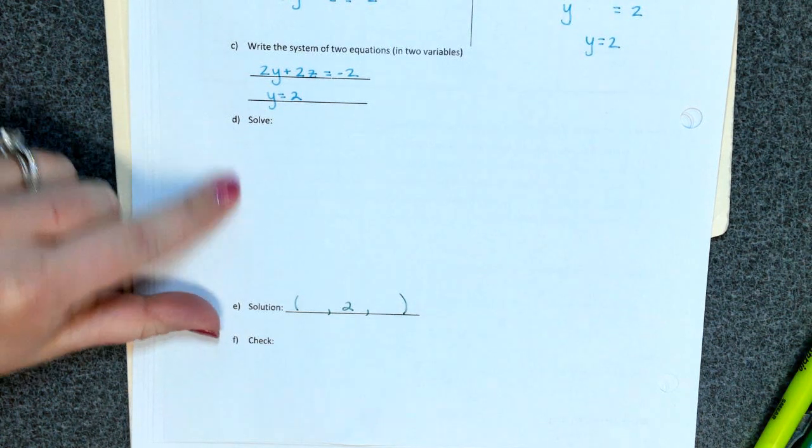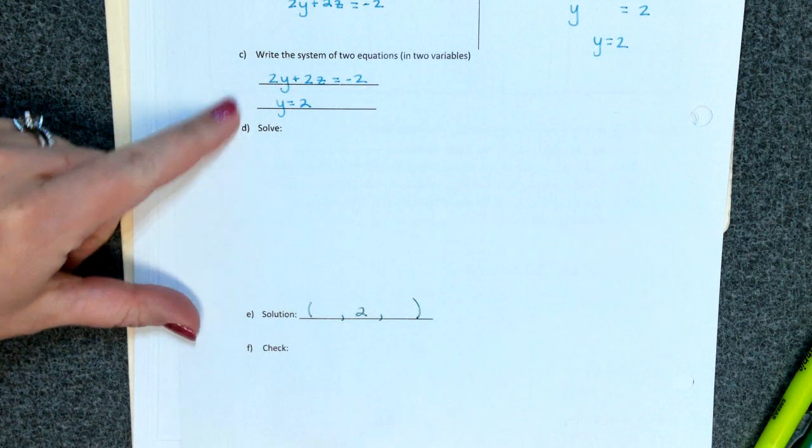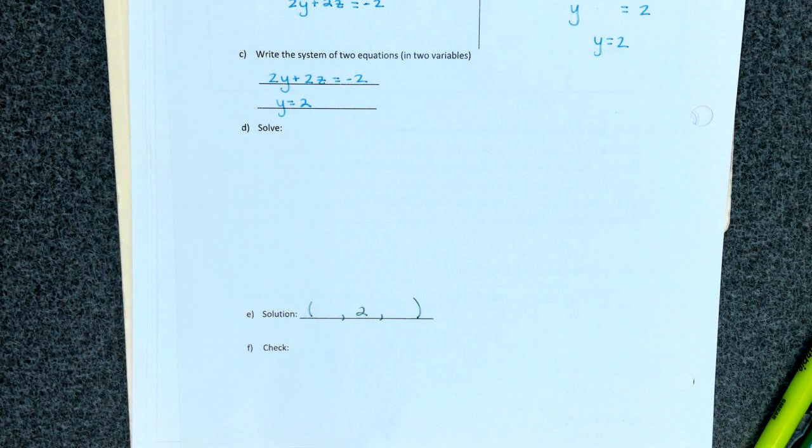Okay. Now, when I'm solving, I can choose whatever method I want to use here to solve my system of 2, because that's review. I don't care how you solve it as long as you can solve it. In this one, I would recommend substitution, though, since you already have one of your variables.